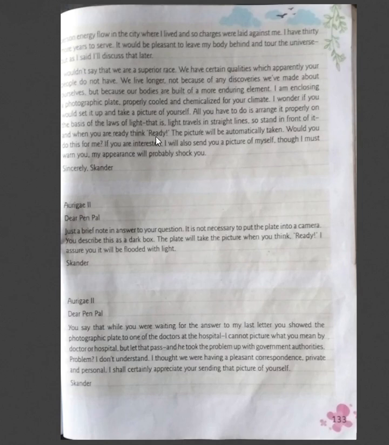Here we will look at how the alien asks Pen Pal to give a complete photograph. He sends a chemical plate. That plate captures the photo of Pen Pal, and having this photo, he puts it in his machine.